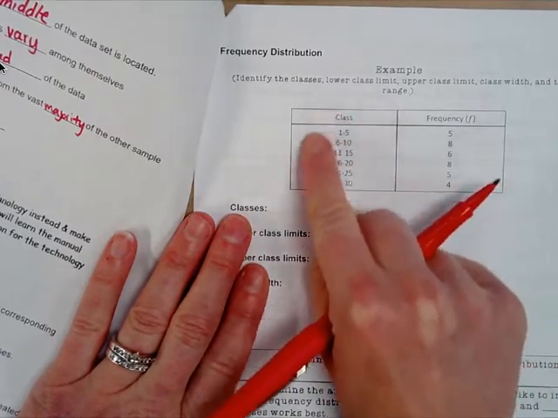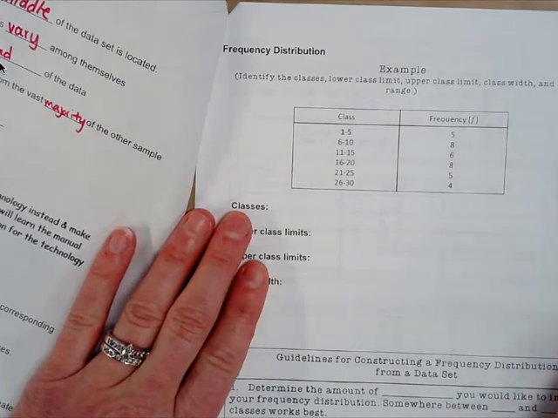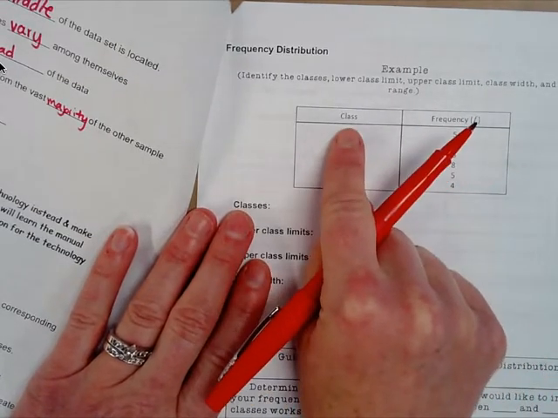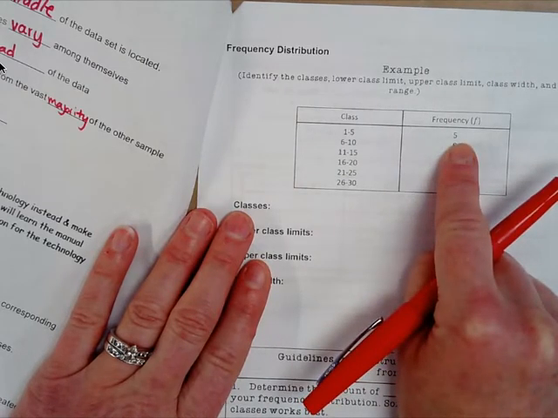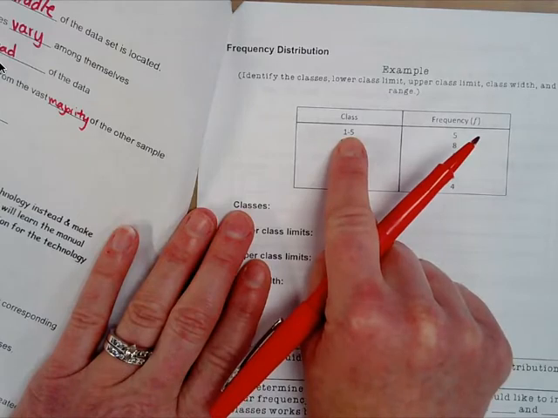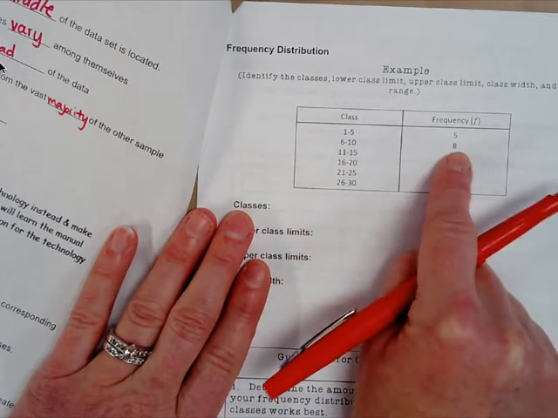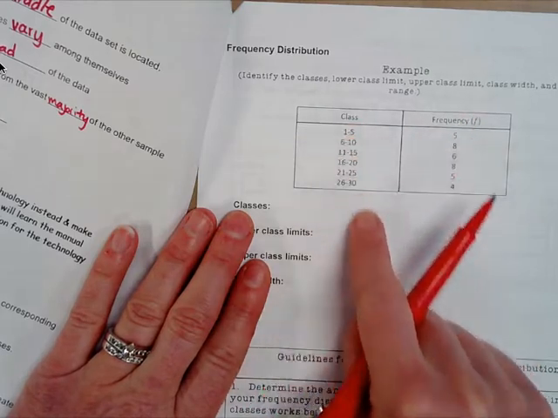So we have classes. So this is a sample of data. Any of the data values that are between 1 and 5 would be tallied here. So there are 5 data values between 1 and 5. 8 data values between 6 and 10. 6 between 11 and 15, and so on.